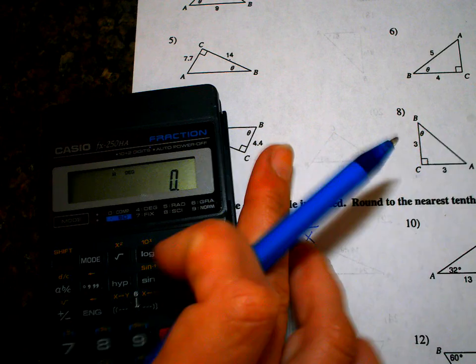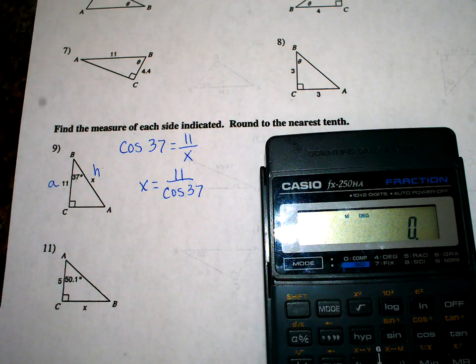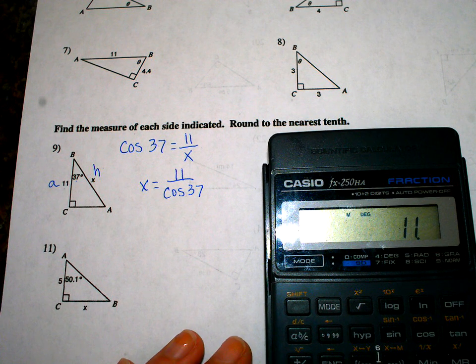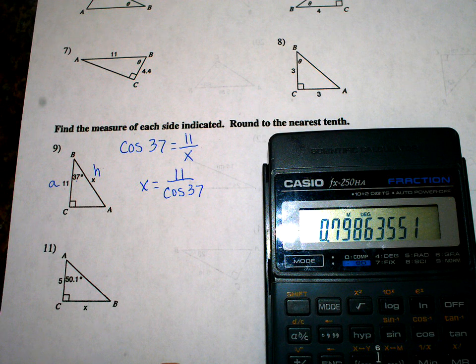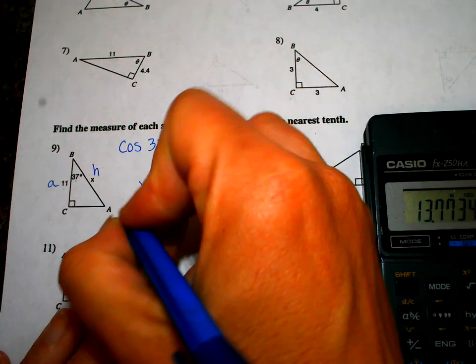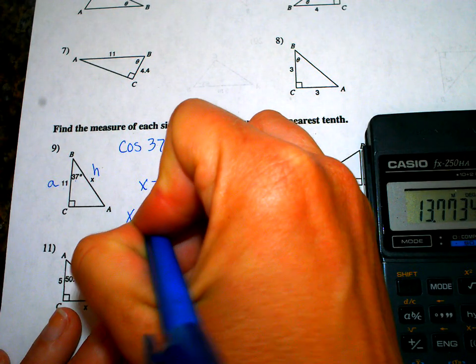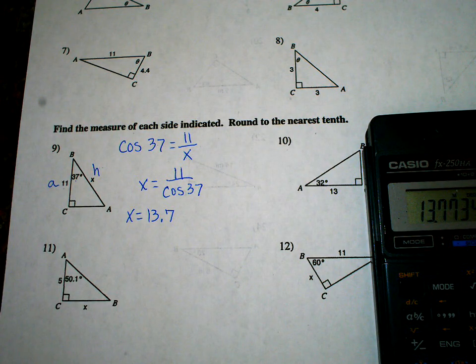I do 11 divided by, and I have to press 37 cosine, not inverse of cosine, equals 13.7. So the side is 13.7 units long. Okay, and that's how you would do 10, 11, and 12.